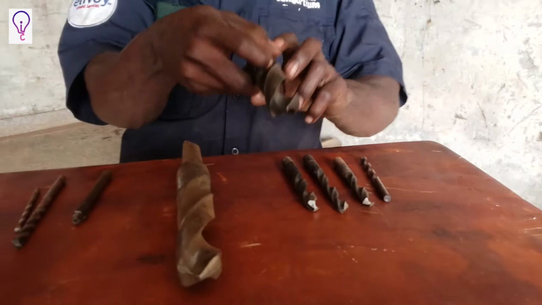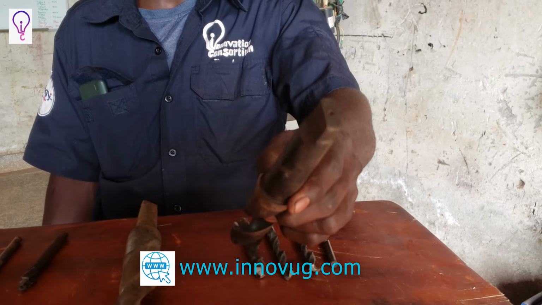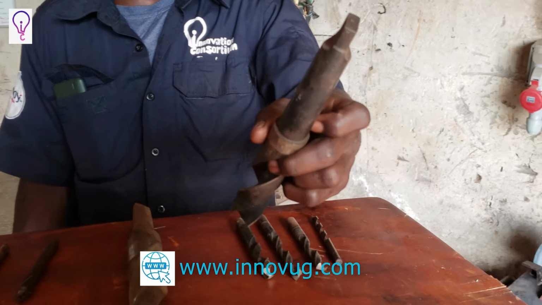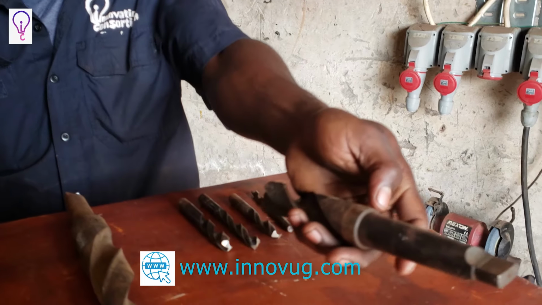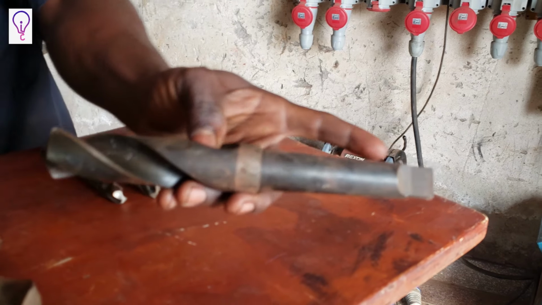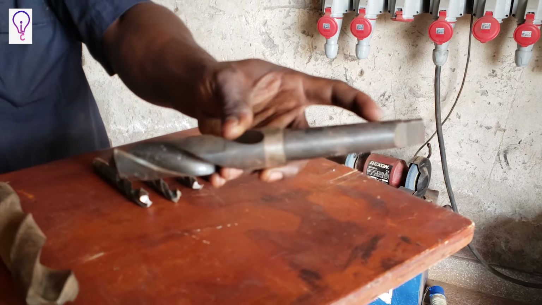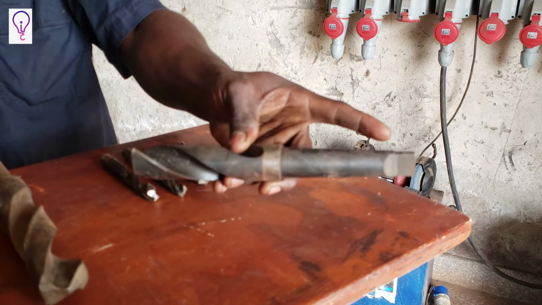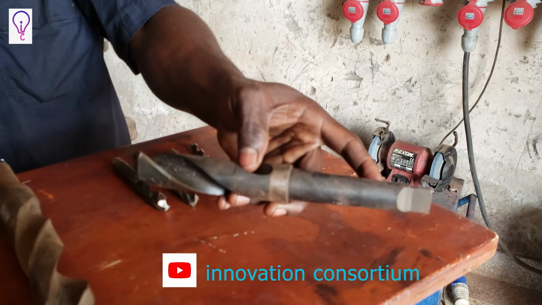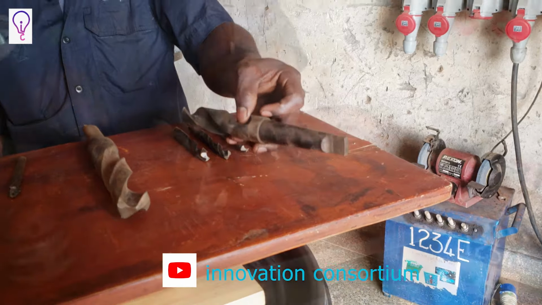So this one is a straight shank twist drill bit. Secondly, I'm having a tapered shank twist drill bit. This one is a tapered shank because, as you can see with your eyes, the shank from here to the start of the drill bit has a taper, it's inclining, so that's why we call it a tapered shank twist drill bit.